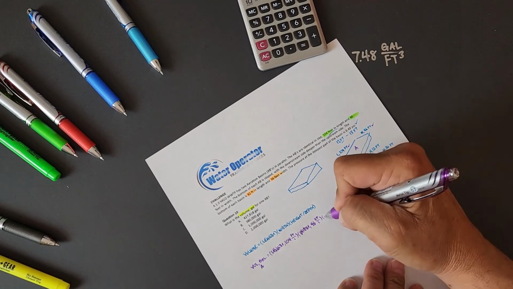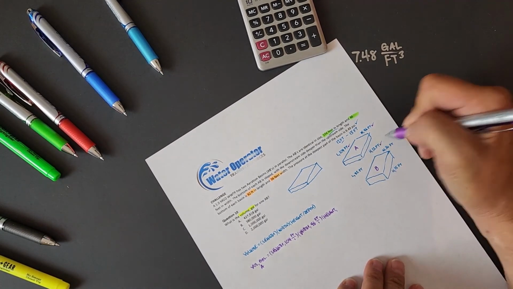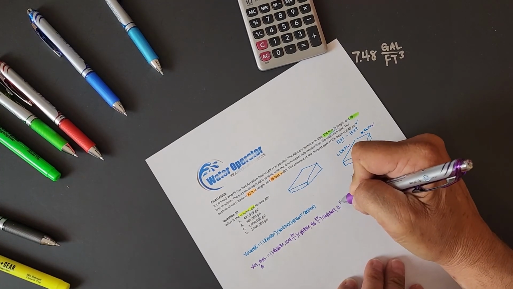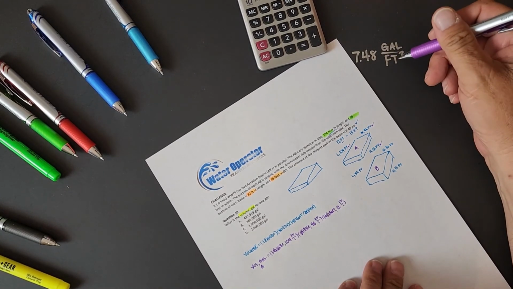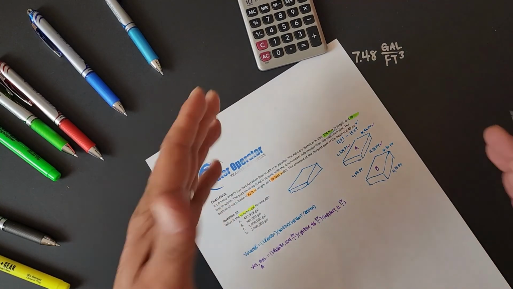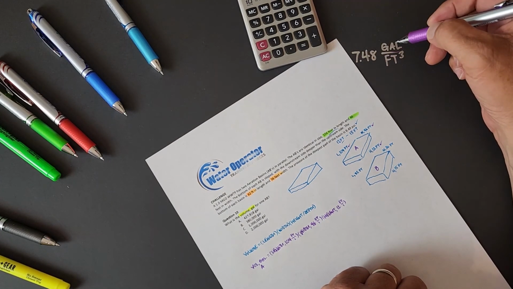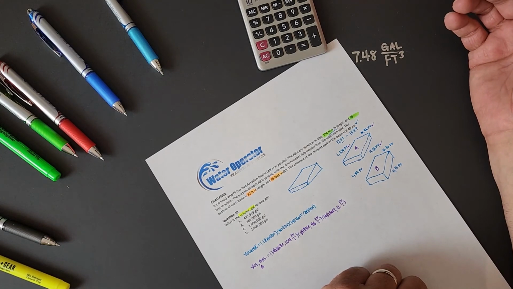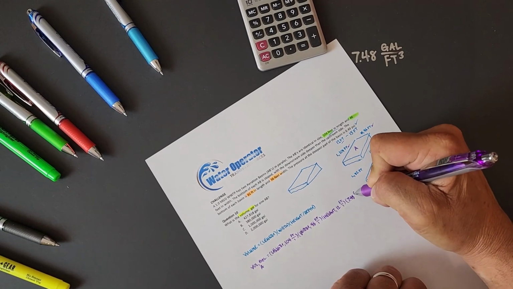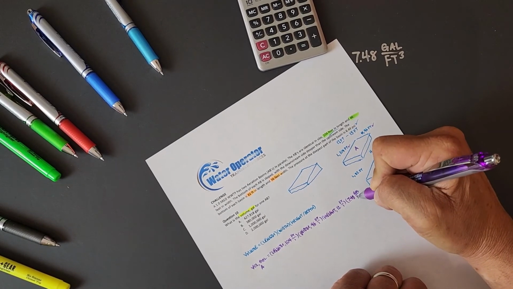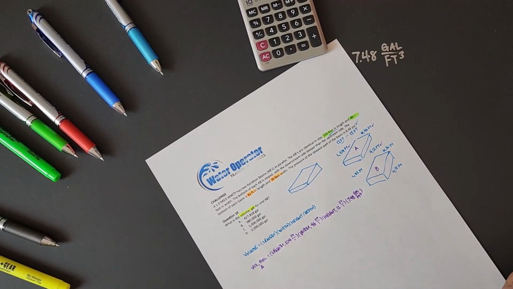We're going to go with the height, which is 12 feet over 1. And we're going to use our conversion, 7.48 gallons per cubic foot. For every cubic foot of volume, there are 7.48 gallons of volume. I'm going to add that right here, 7.48 gallon per cubic foot. If you want more information on that, go to my previous videos.